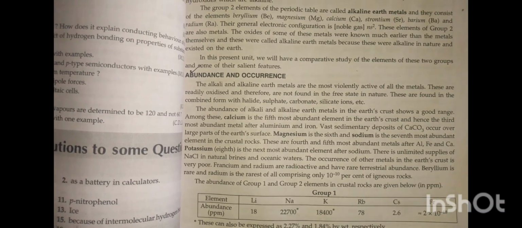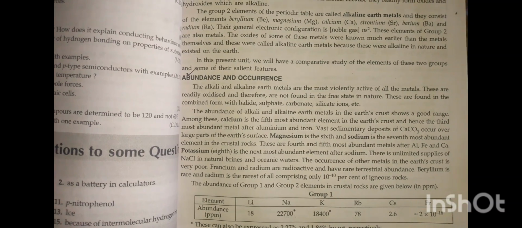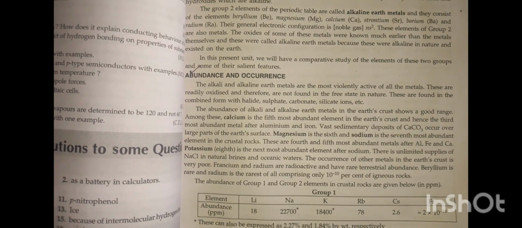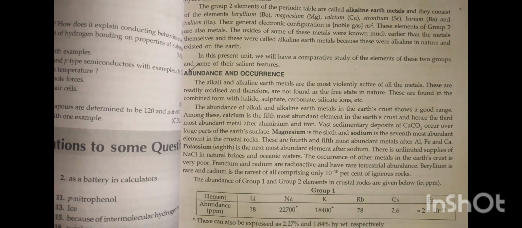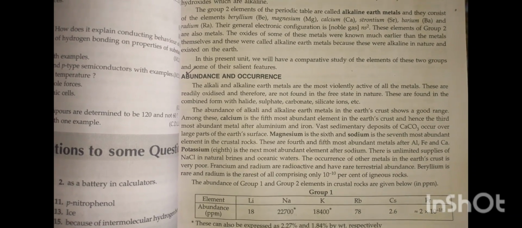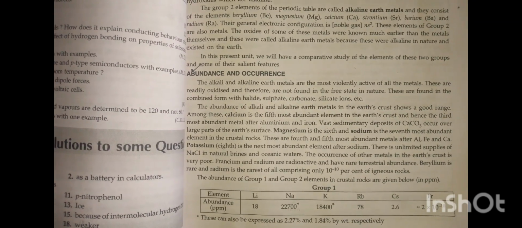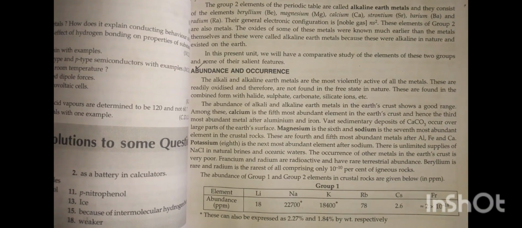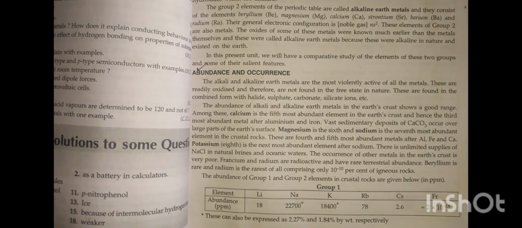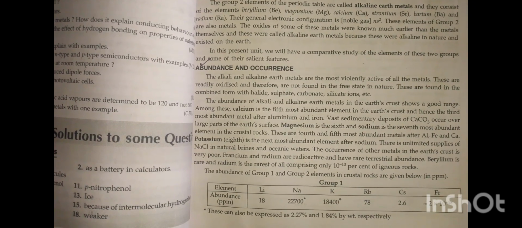Magnesium is the sixth and sodium is the seventh most abundant element in the crustal rocks. These are fourth and fifth most abundant metals after aluminium, iron, and calcium. Potassium is the next most abundant element after sodium. There is unlimited supply of NaCl in natural brines and oceanic waters. The occurrence of other metals in the Earth's crust is very poor. Francium and radium are radioactive and have rare terrestrial abundance. Beryllium is rare and radium is the rarest of all, comprising only 10 to the power minus 10 percent of igneous rocks.